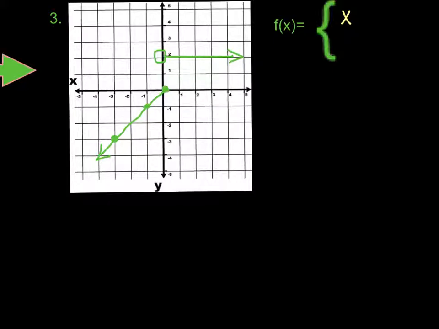And then I have to write in the domain, and I notice that the domain is every x value that includes 0 and anything that's less than 0. So I would say x is less than or equal to 0 in that case. All right, now I'm going to look at the line that's horizontal.